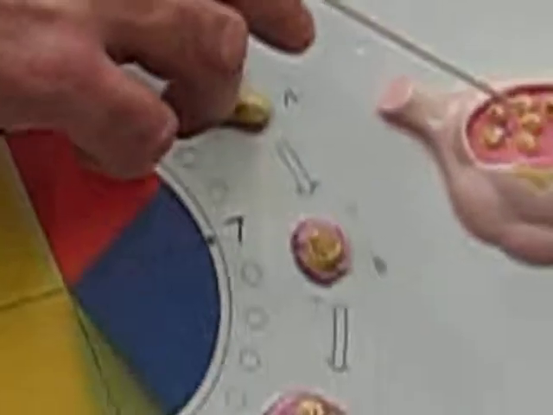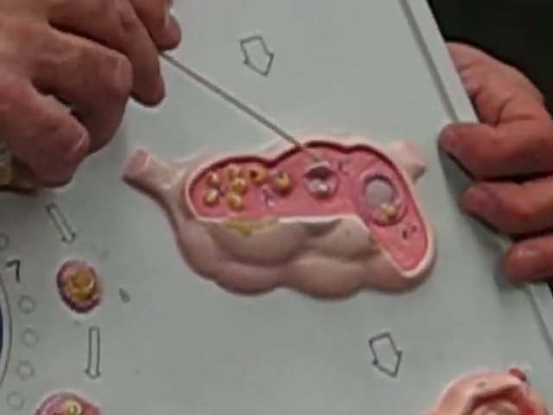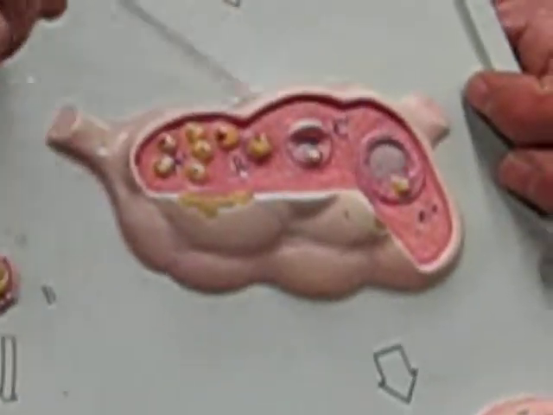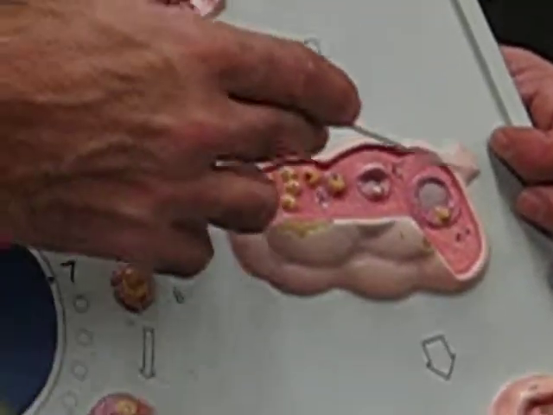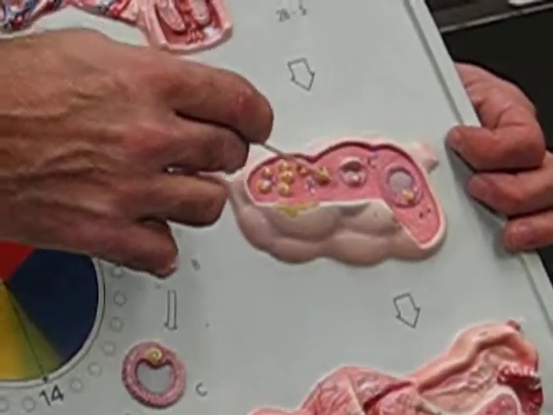Again, getting back to the follicles. Primordial, primary, secondary, tertiary. Germinal epithelium, tunica albuginea, cortical stroma, medullary stroma.